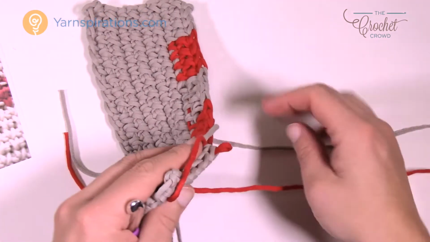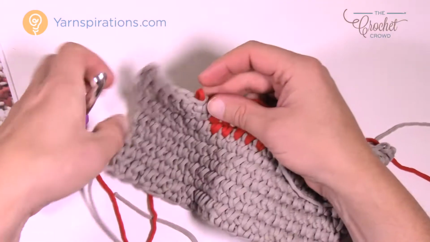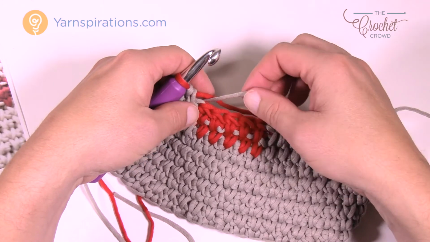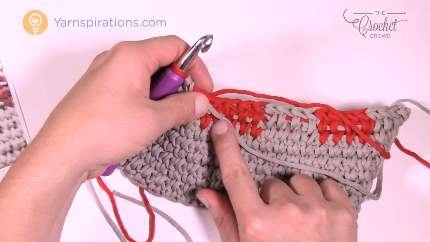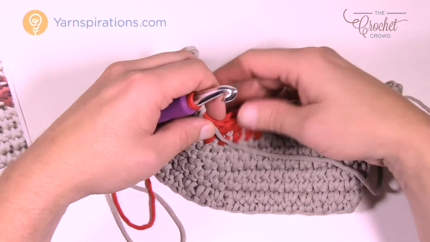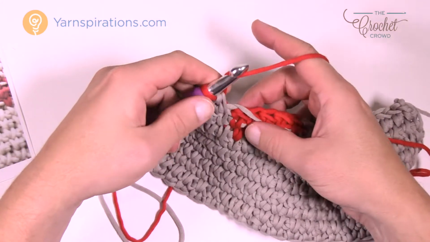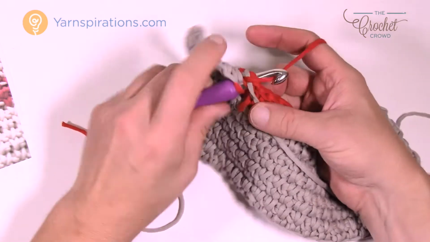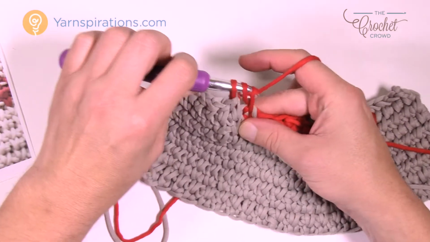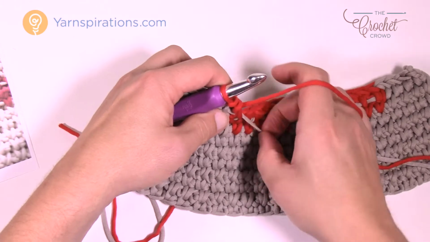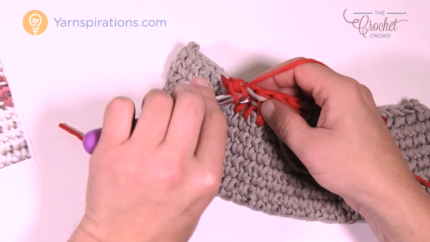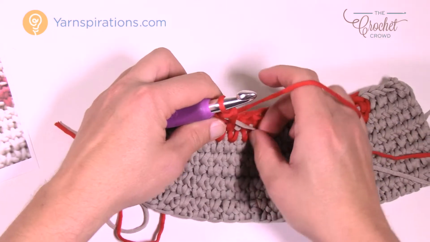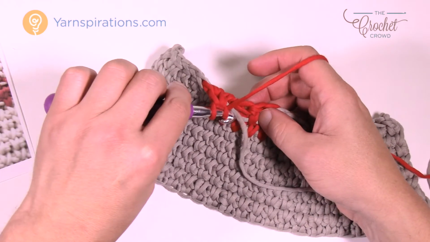So let's begin to do this. Let's just keep the red going, and what I want to do is drag this so it's favoring to stay on this side of the work. When I go in, I want to split it, but I want to make sure that this stays clearly on this side of the project. So you just want to adjust it a little bit and work your way across. Therefore, all of the yarn strands will then stay out of the view of the other side.